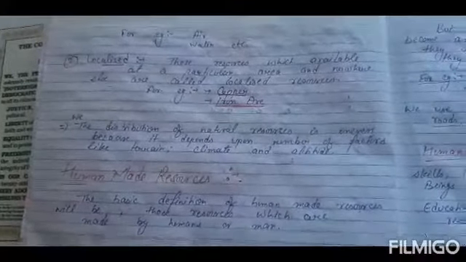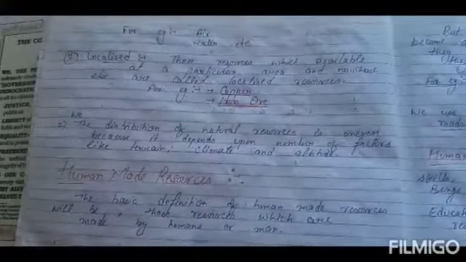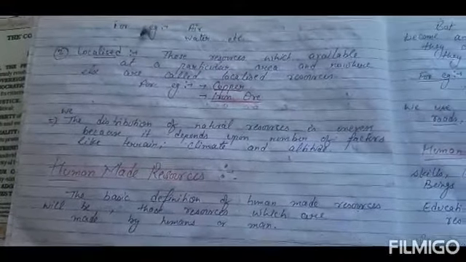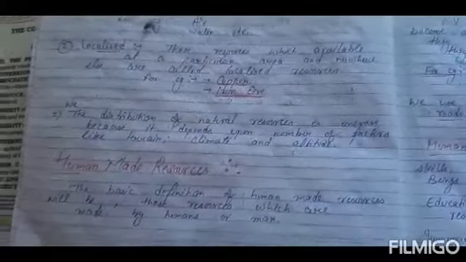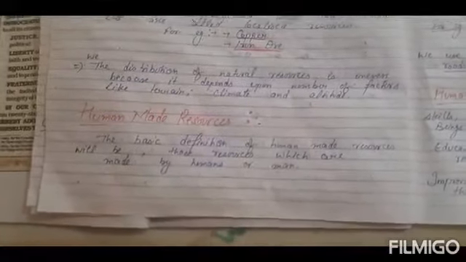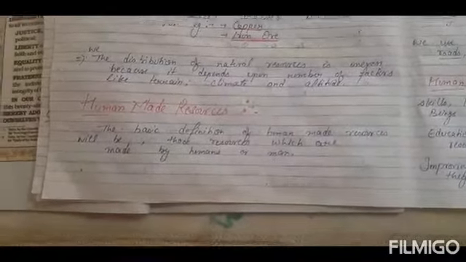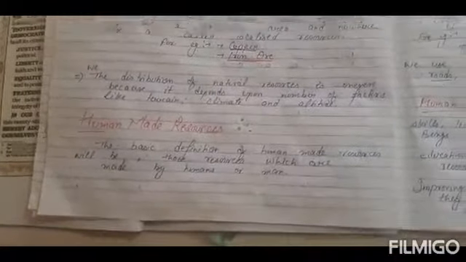Localized resources: these resources are those which are available at a particular area and nowhere else, are called localized resources. वो resources जो एक particular area में ही पाए जाते हैं. For example, copper and iron. The distribution of natural resources is uneven because it depends upon number of factors like terrain, climate and altitude.